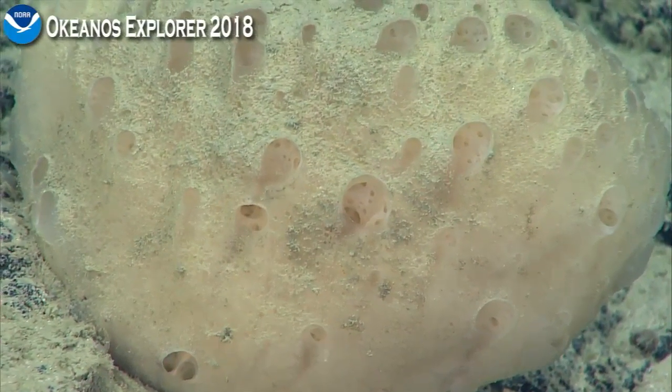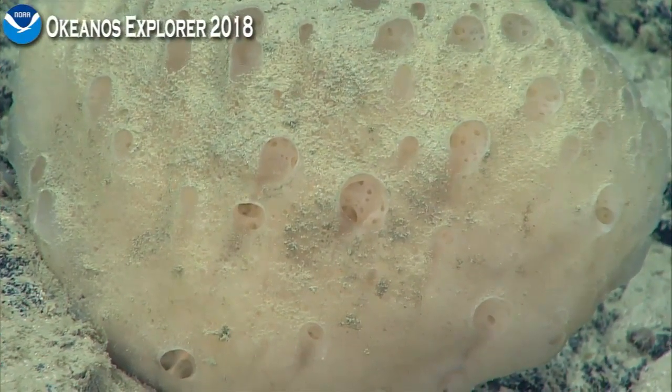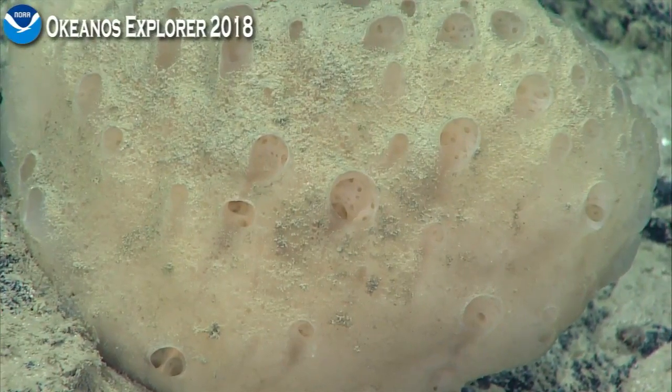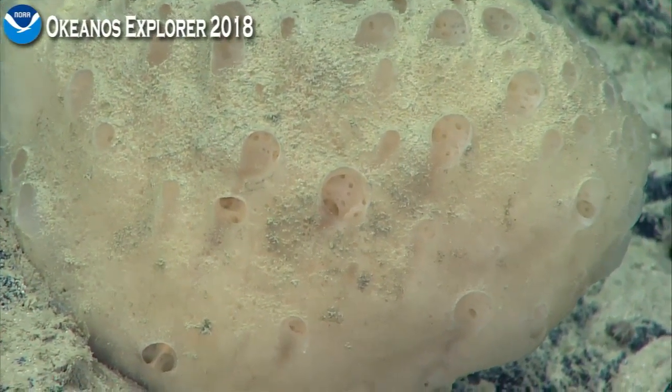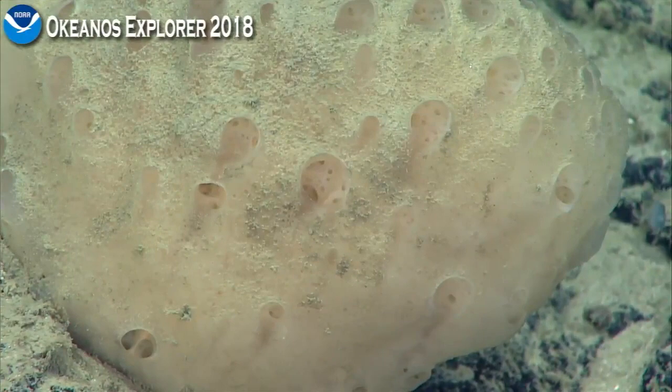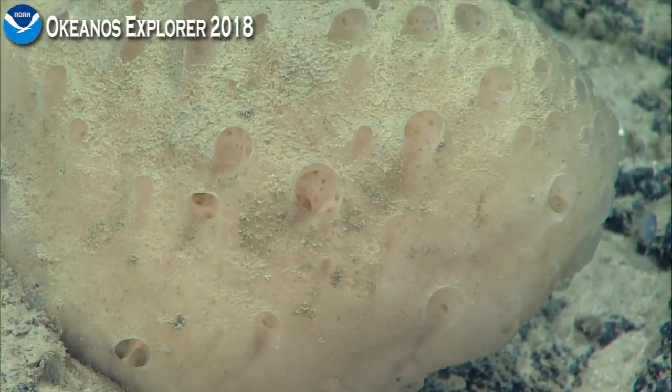And sponges filter a lot of water, even more than we thought. So sponges are capable of filtering lots and lots of water. That's great. The zoom on that is really good. Thank you. You're welcome.